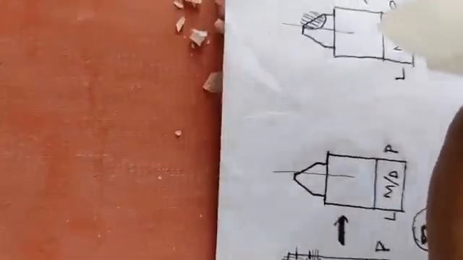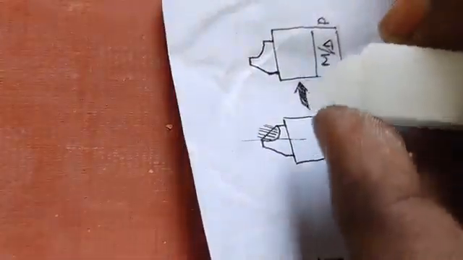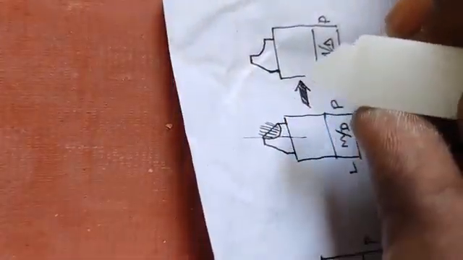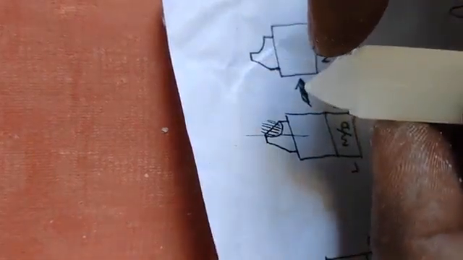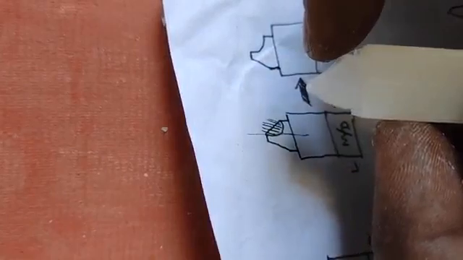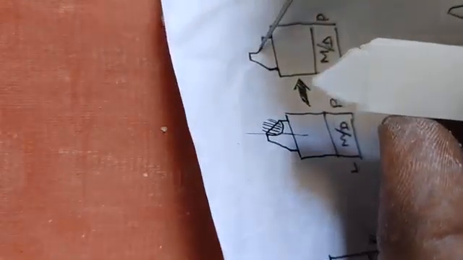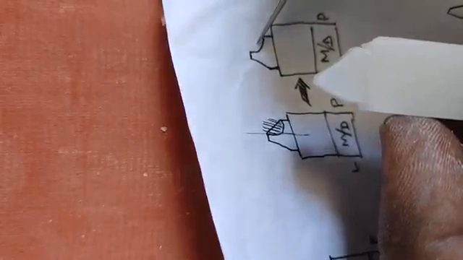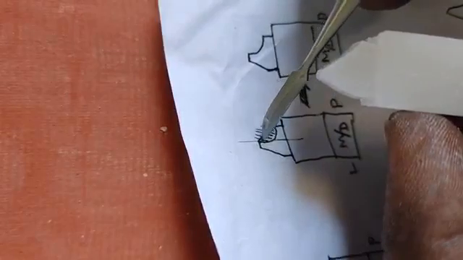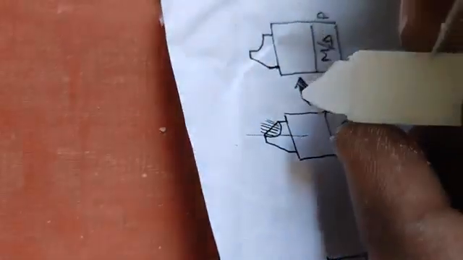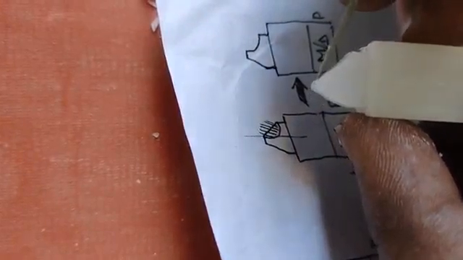The third one is to create the convexity on the labial surface and concavity here above the cingulum area or the height of contour area. You have to create a concavity here, just like central incisor. So we are going to mark a C-shaped curve to the midline here, from here to here.